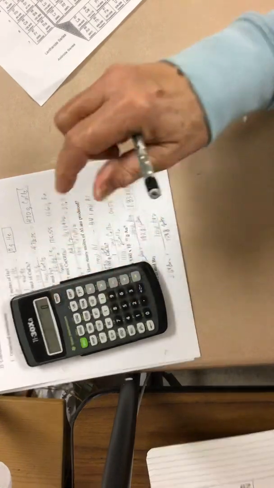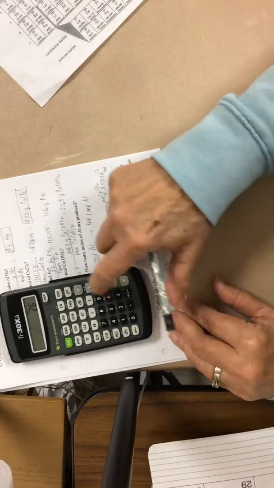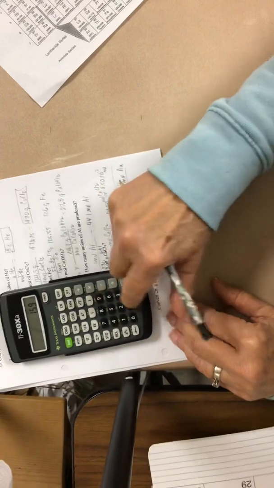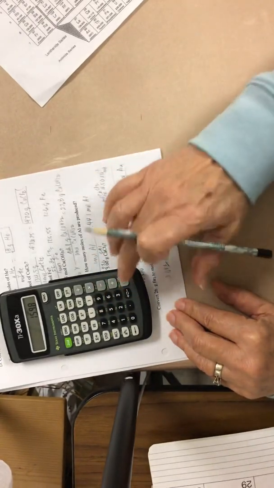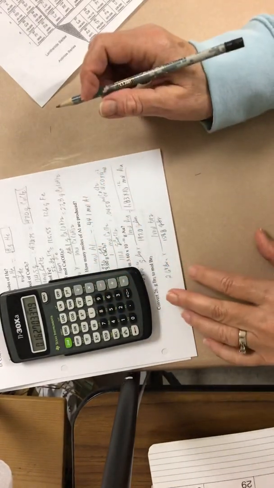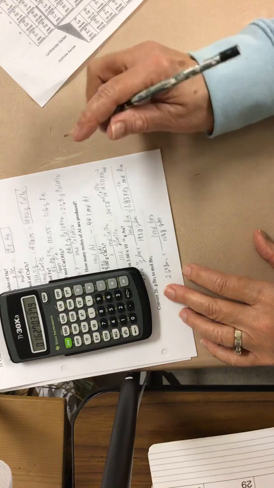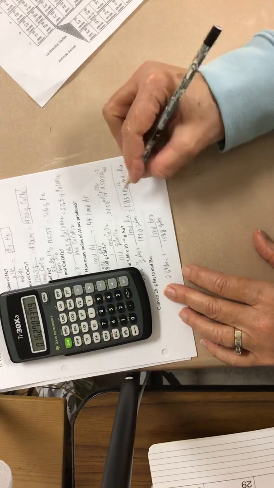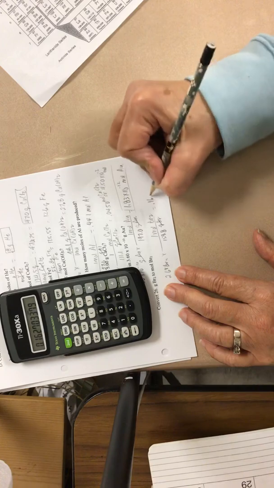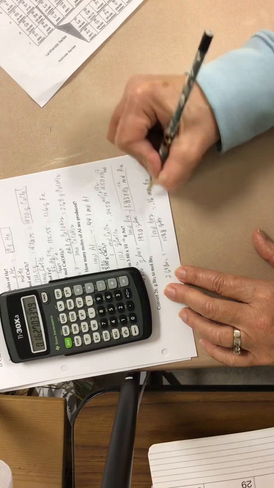Okay, so we're gonna take 26, divide it by 159.8 equals, and so 26 grams of bromine would be the same as saying you have 0.16 moles bromine. Okay?